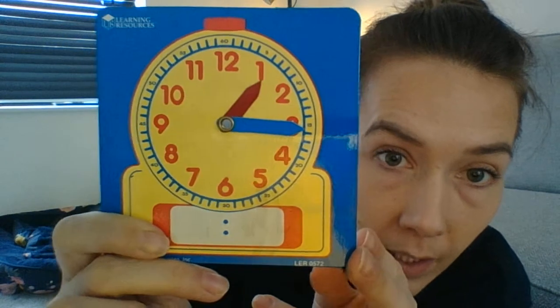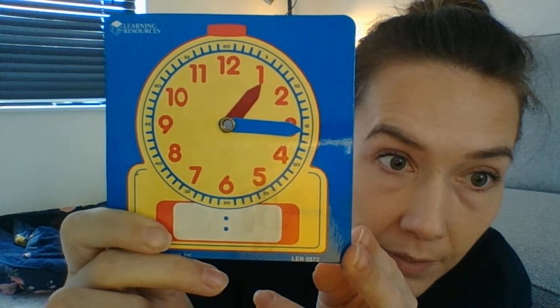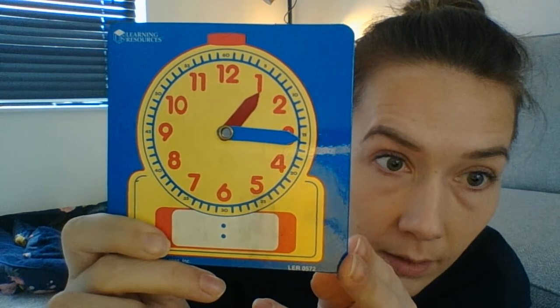If I zoom right in, you can see it has 15 minutes on there. Each number on your clock is worth 5 minutes, so if we count in fives, we've got 5, 10, 15 minutes. So quarter past can be known as quarter past the hour, or it can be known as 15 minutes past. Right, let's do a couple more examples of this together.